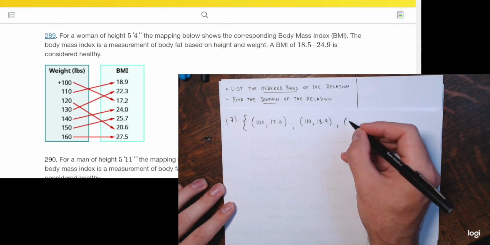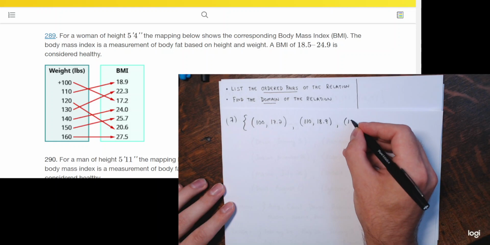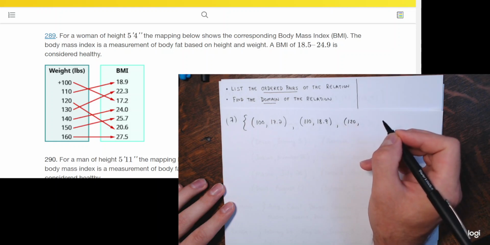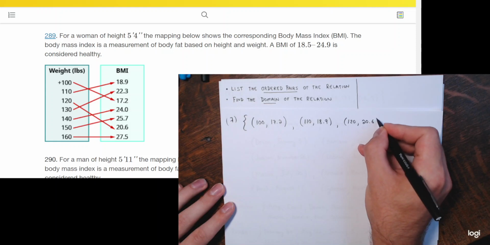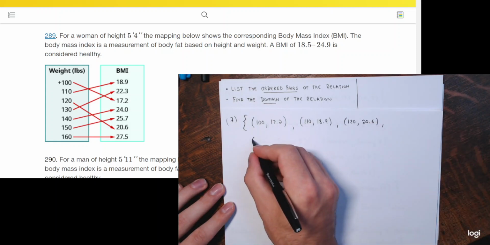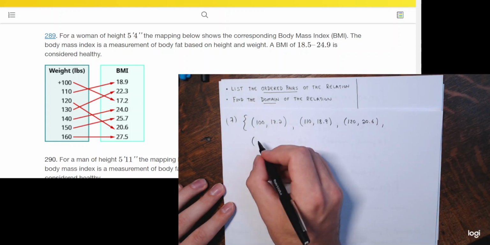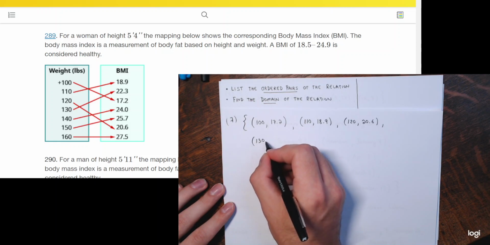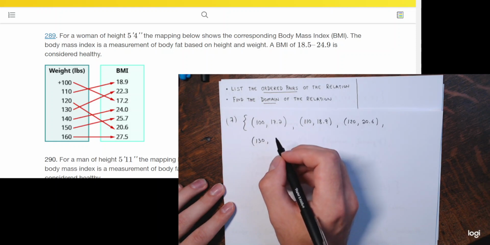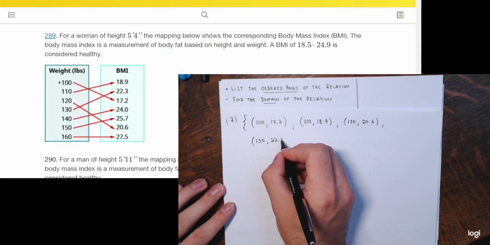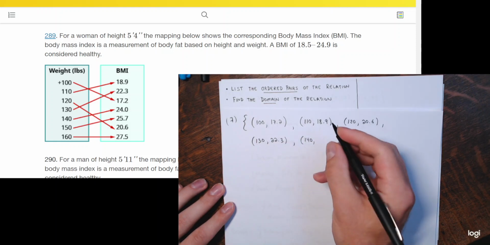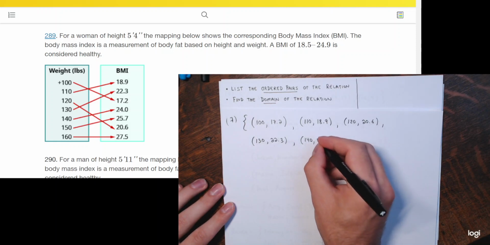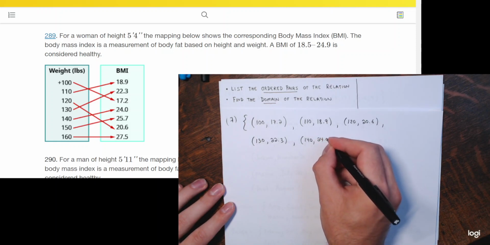And then the 120 pound woman had a BMI of 20.6. A 130 pound 5'4" woman would have a BMI of 22.3. A 140 pound 5'4" woman would have a BMI of 24.0, or just 24.